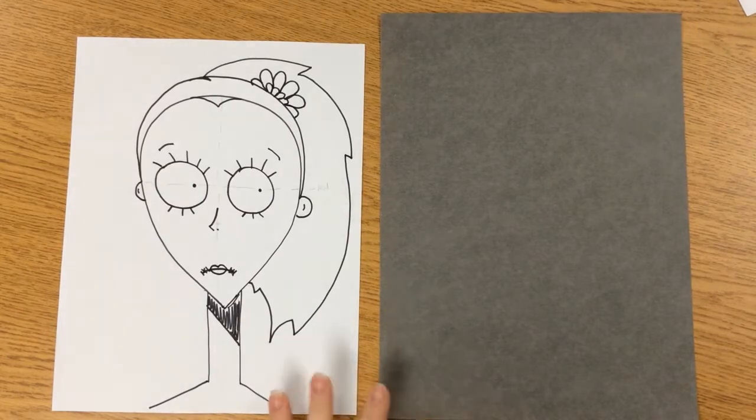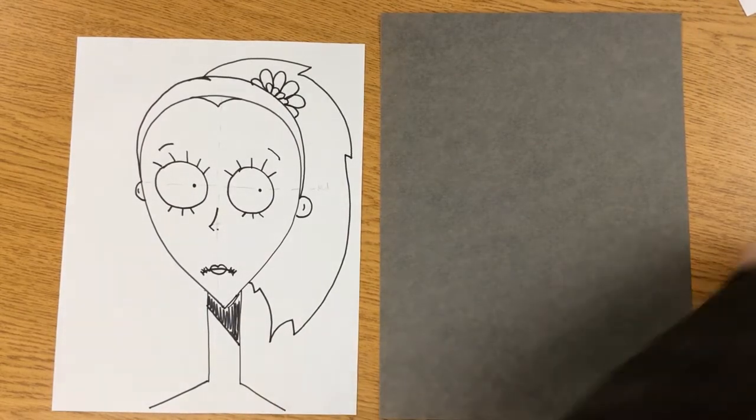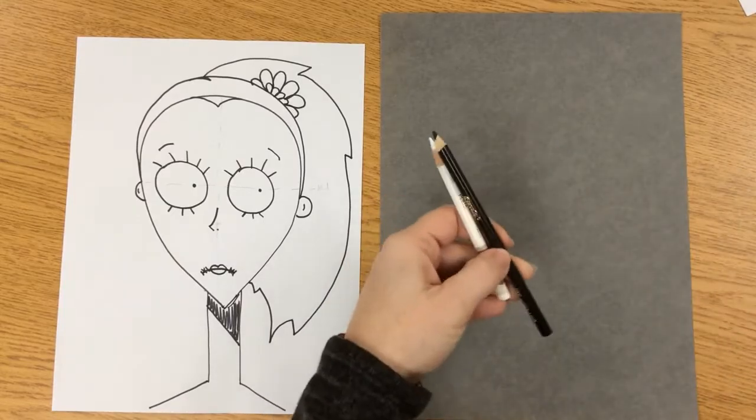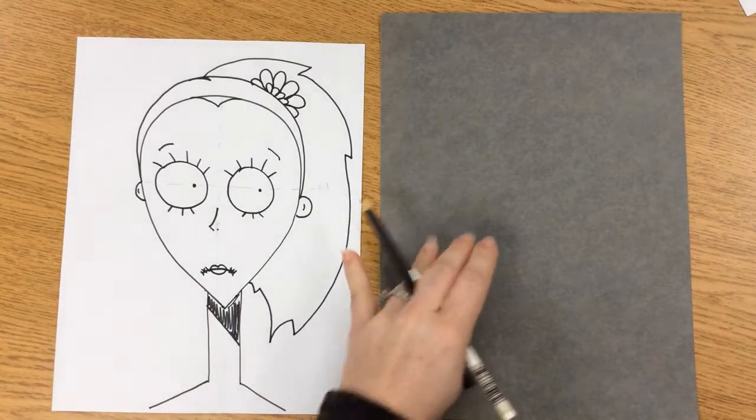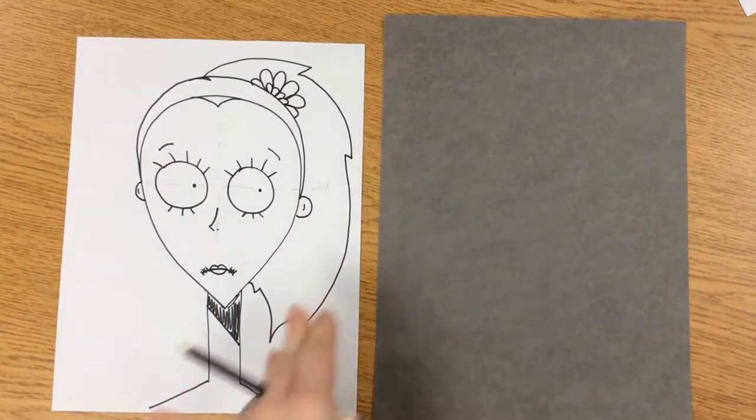The reason that we're using the white and the black color pencils, or crayons if you have them at home, is because Tim Burton has more of that dramatic look in each of his.